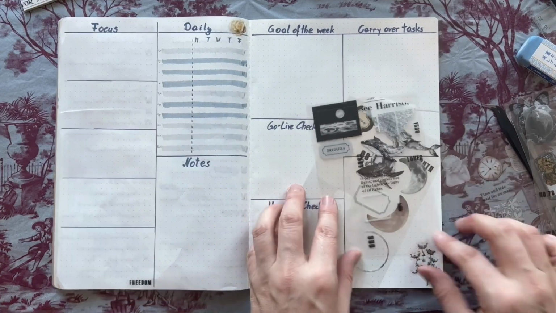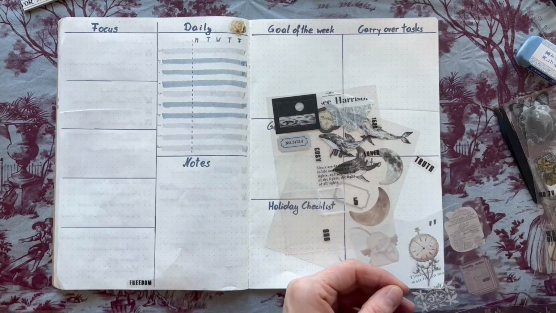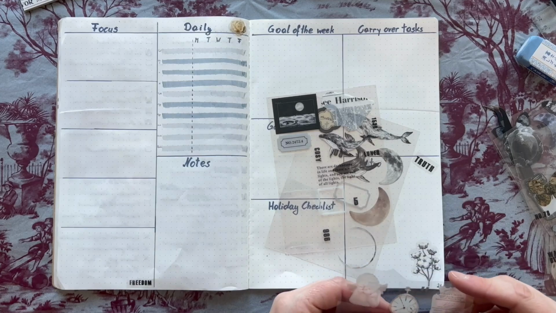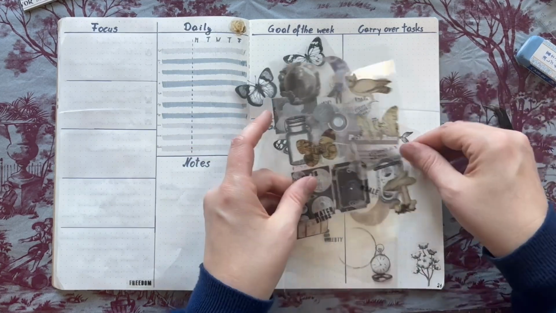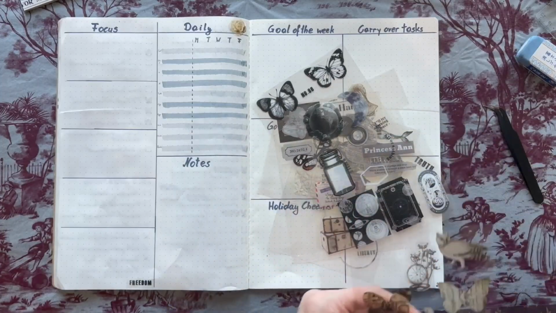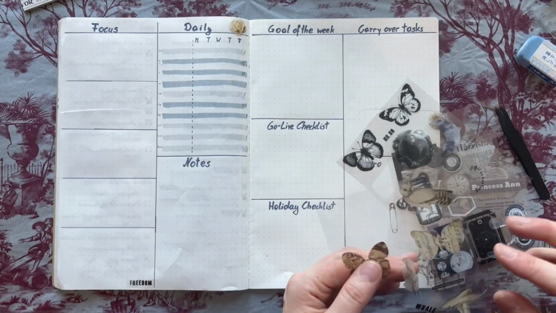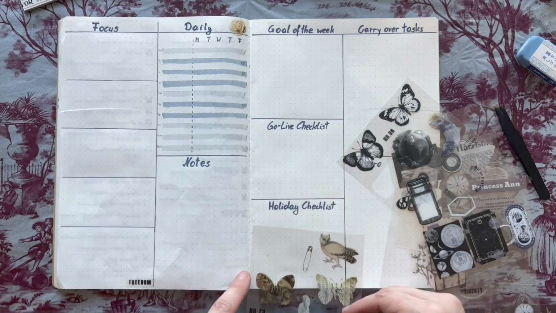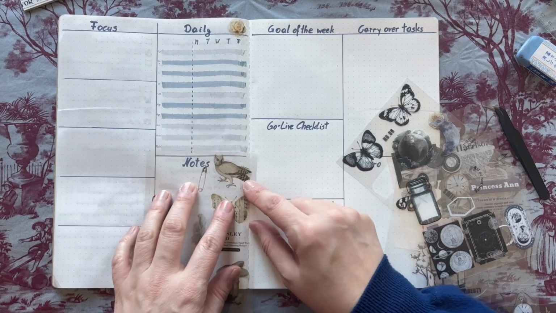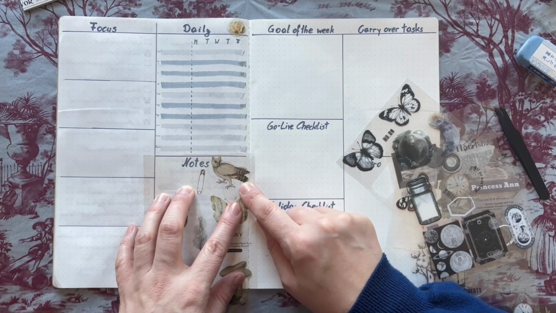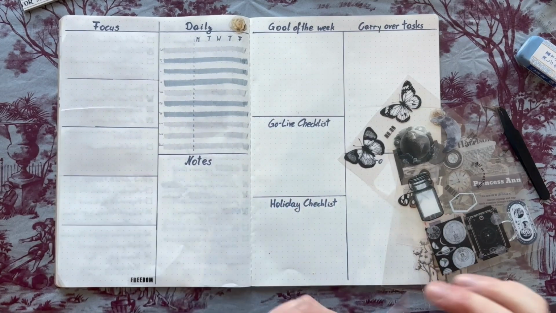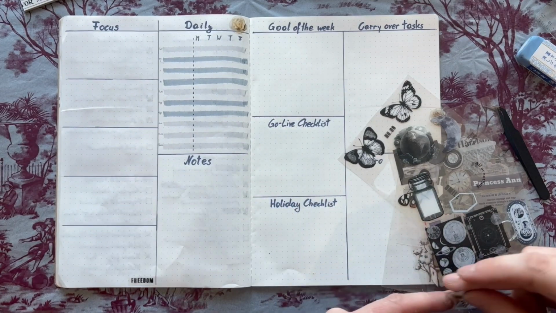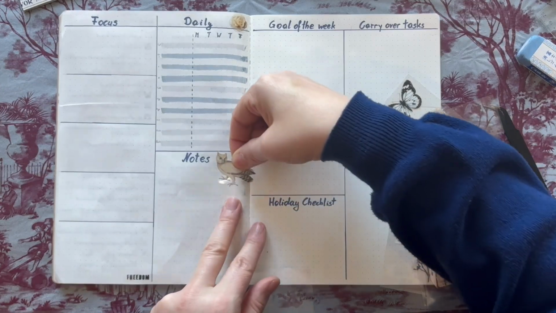What else do we have here? Then we have, why not? Why not a little owl?